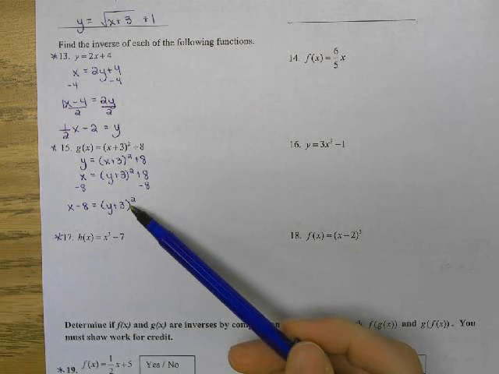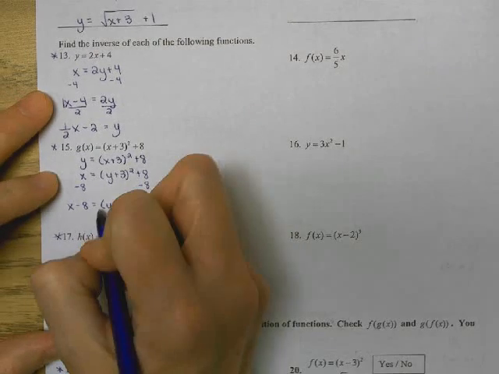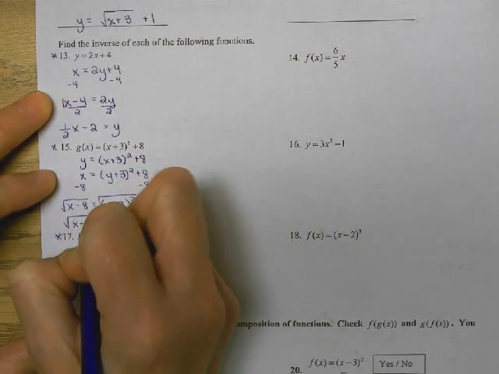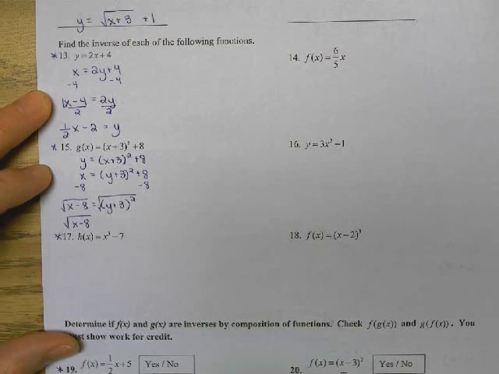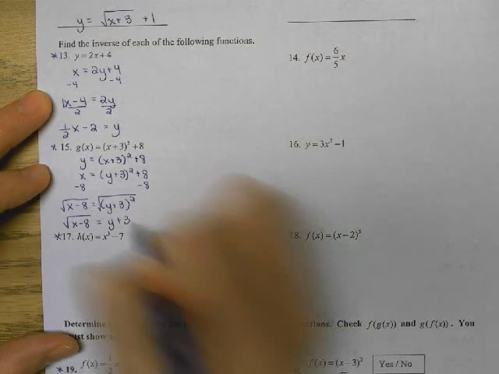Well, right now there's still a squared on the right hand side. So what operation can I do to undo a squared? I'm going to take the square root of both sides. On the left-hand side, I end up with the square root of x minus 8. On the right-hand side, I end up with y plus 3.